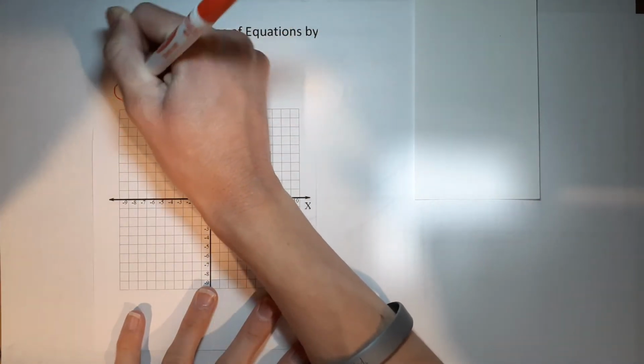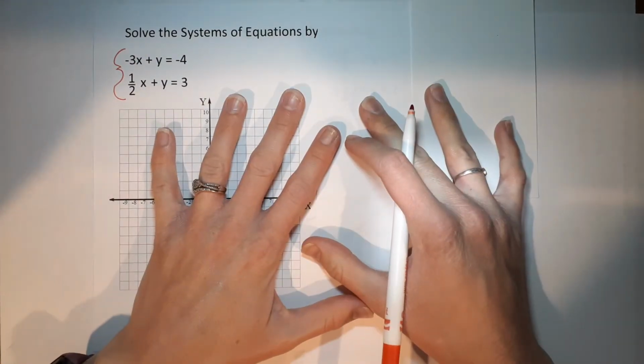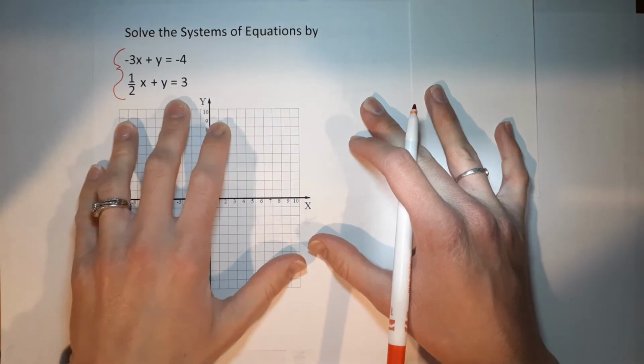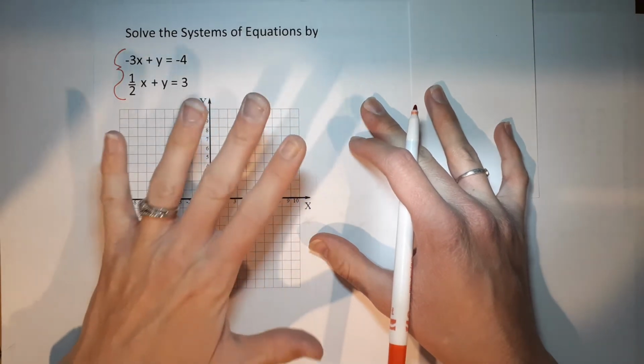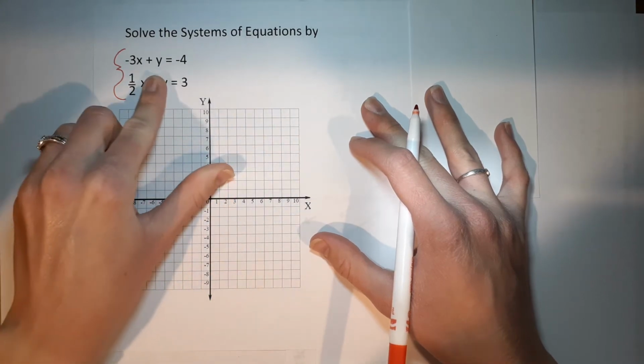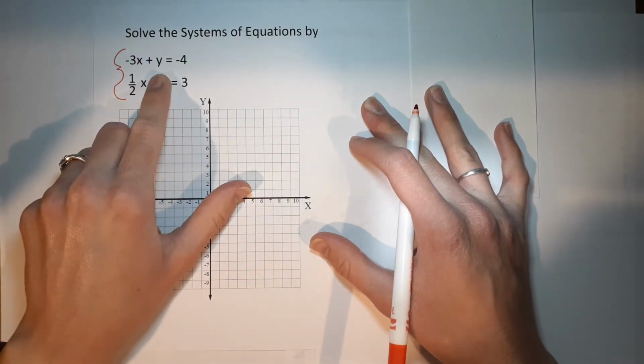All right, let's go. So one way to figure this out, because on that other one it was simple enough we could just figure it out. These ones, ooh, not so much, right? One way to figure it out is by graphing the lines of these equations. You've probably been doing that.